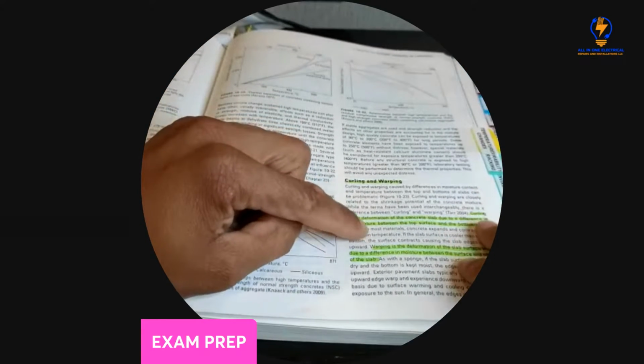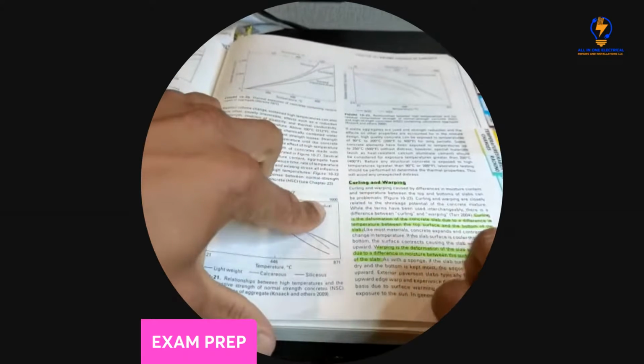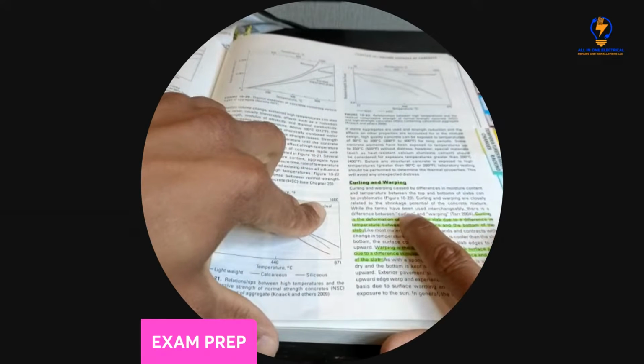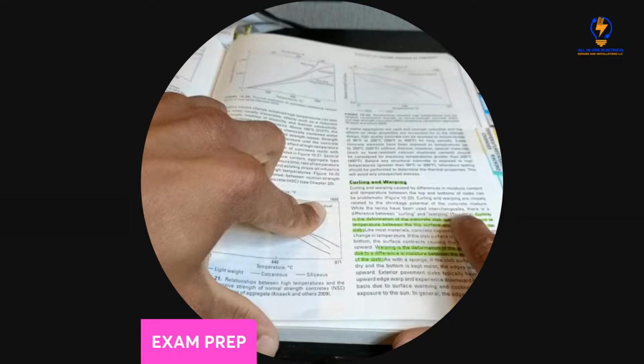As you see here, high temperatures on page 198. You're gonna highlight these first three lines in here, and then curing and warping right here. So curing and warping. You're gonna go from right here at the end of it, 2004.